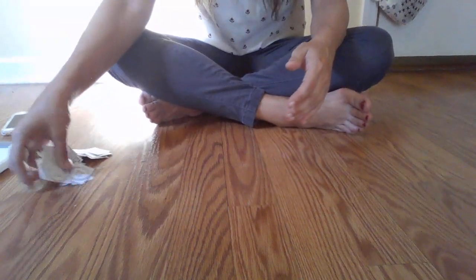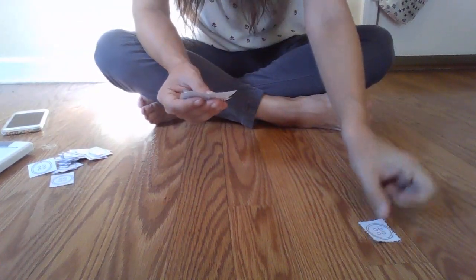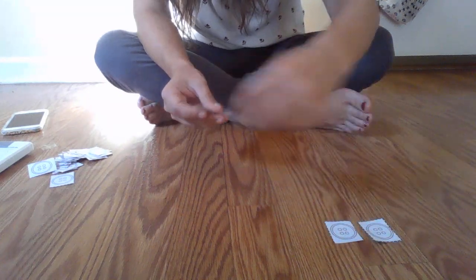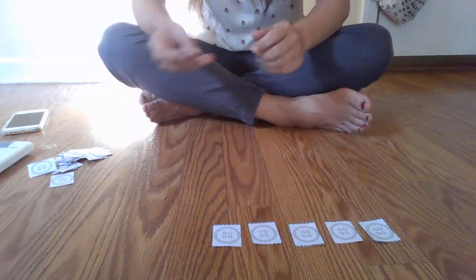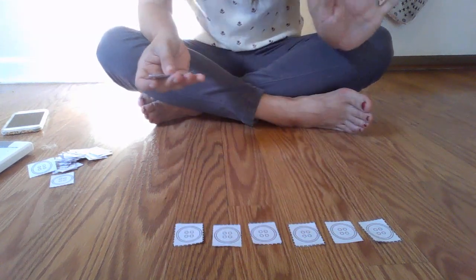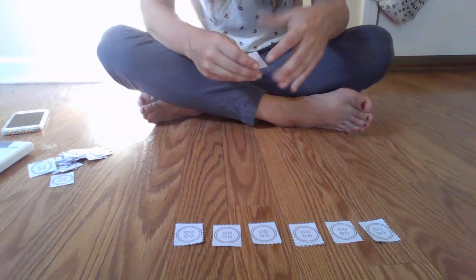So let's pretend that we're having a party and we have 6 guests that are going to be at our party, but we only have 3 napkins. I know that I have more guests than napkins, but I don't know how many more napkins I need to buy. So I'm going to start by using a tool to compare. I'm going to put out 1, 2, 3, 4, 5, 6 buttons to represent my 6 guests. And then I know that I have 3 napkins.